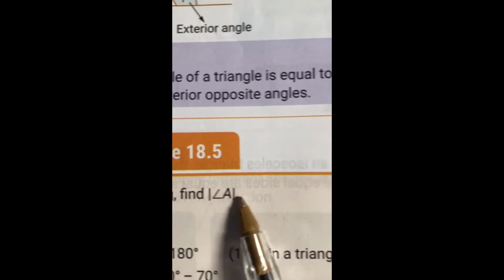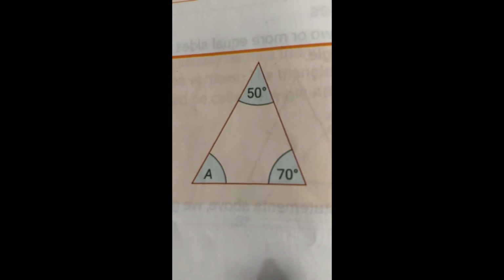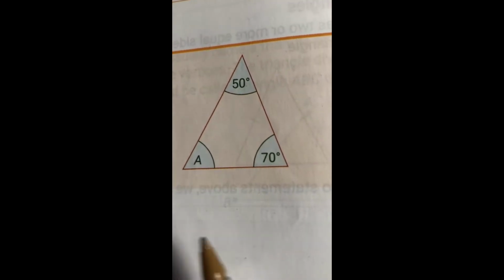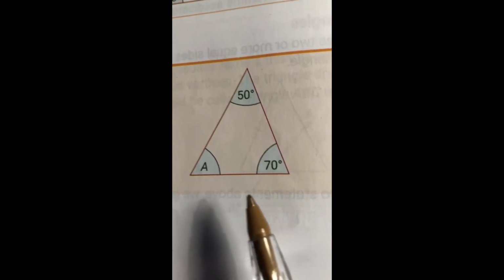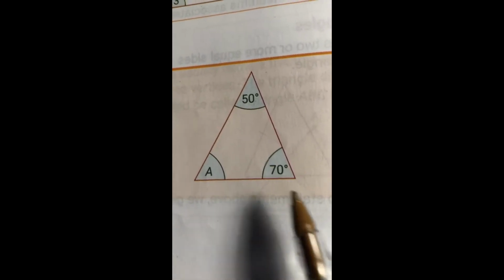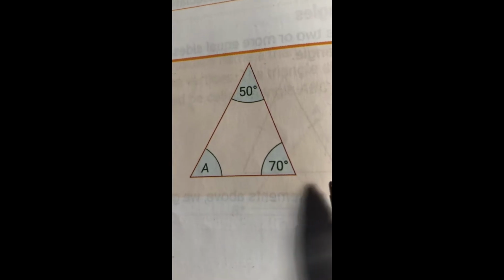So the measure of angle A. So we're finding the missing angle. Now this is actually testing our knowledge of Theorem 4, that we know that all three angles sum, so total, 180 degrees. So how would we write that with full workings using correct notation?